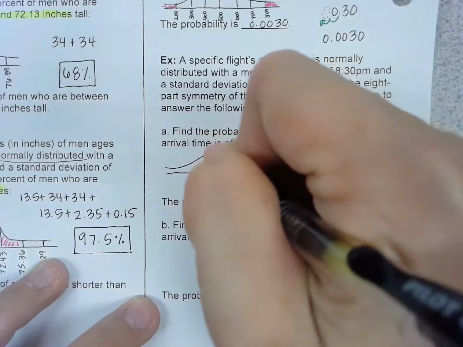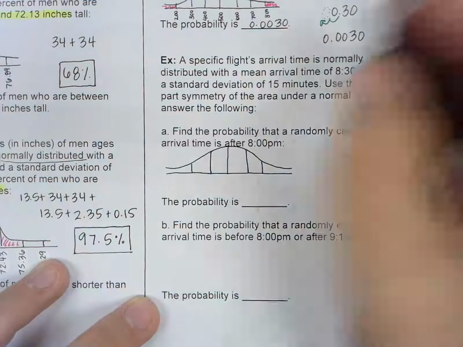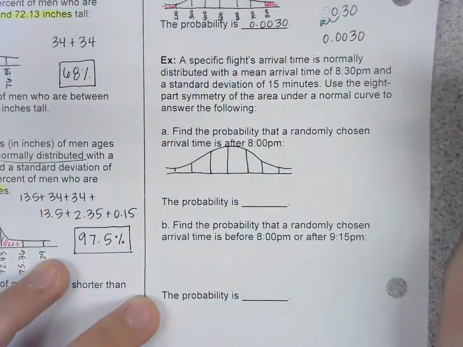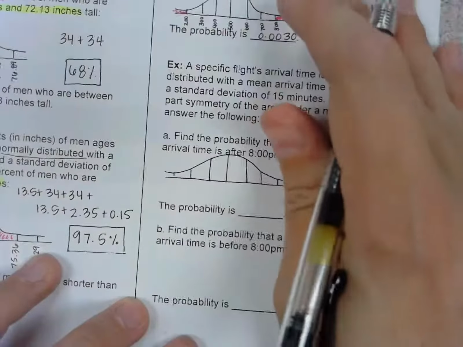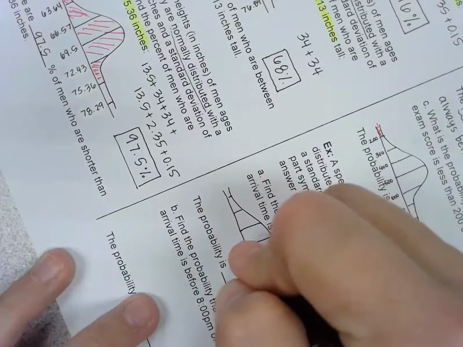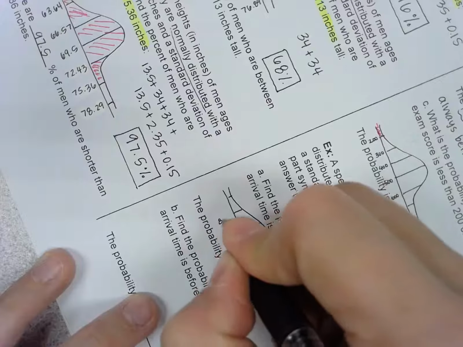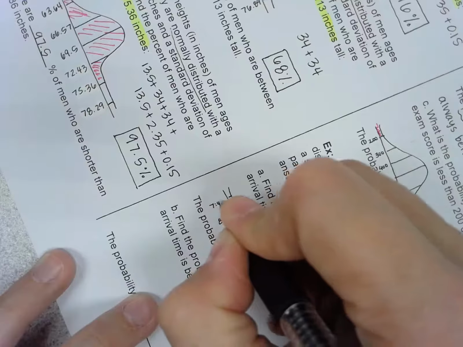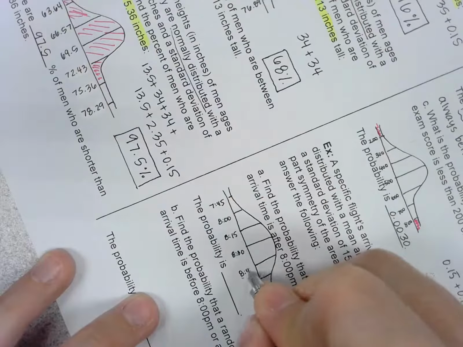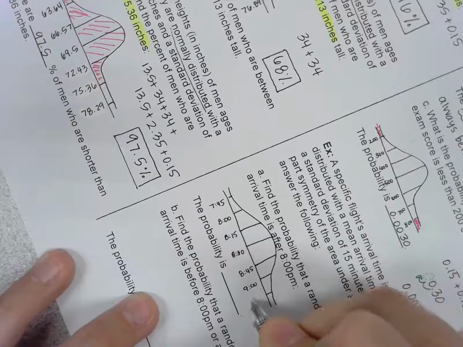So when I do this one, I'm going to be adding 15 minutes and subtracting 15 minutes to get those numbers. So if 8:30 is the one right in the middle, this one's going to be 8:15 and 8 o'clock and 7:45. And then this way is going to be 8:45, 9 o'clock, and 9:15.